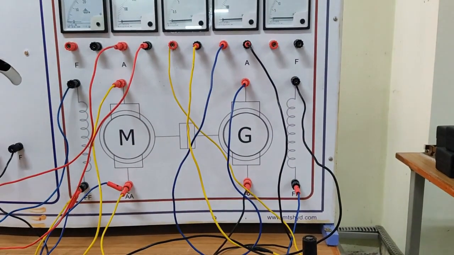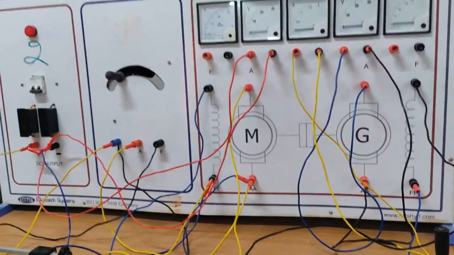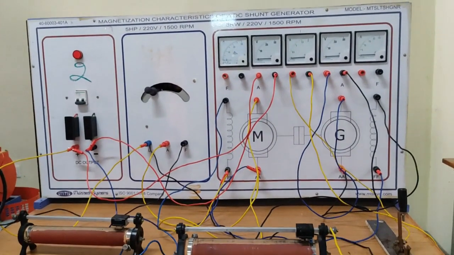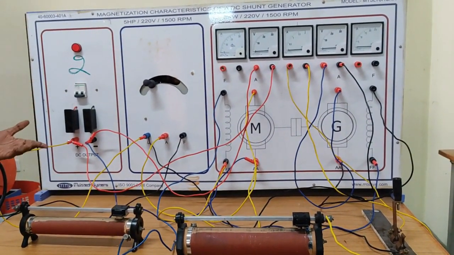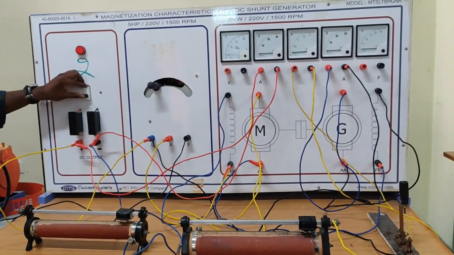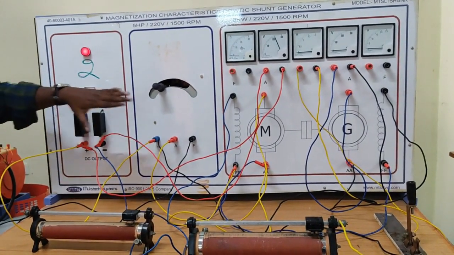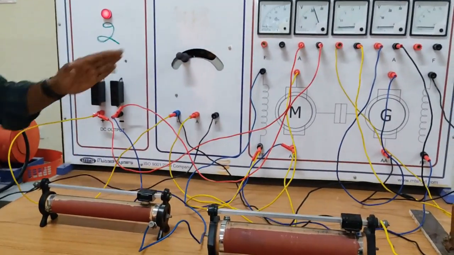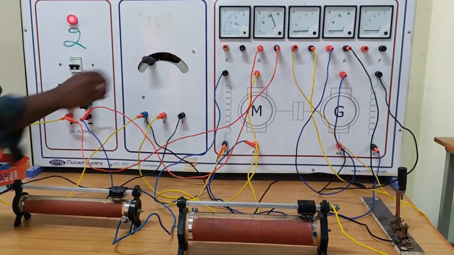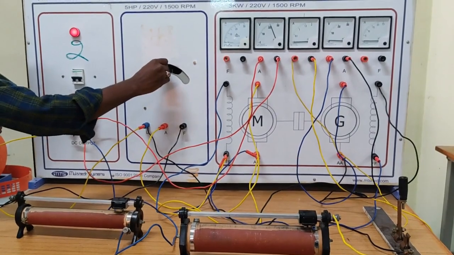So now coming to the experiment, as per the circuit diagram we need to give the connections, right? We are already familiar with the shunt motor connections. The shunt motor will be run with the help of a 3-point starter, right? So simply MCB on. Before running the experiment, before applying the starter, we need to check the fuse conditions, right? And slowly we need to apply the starter.